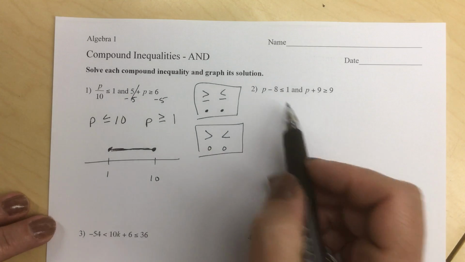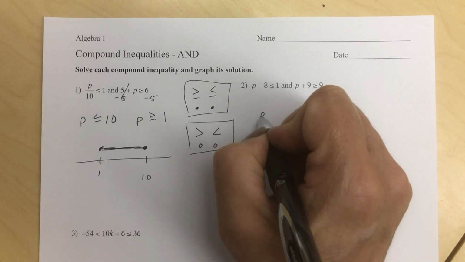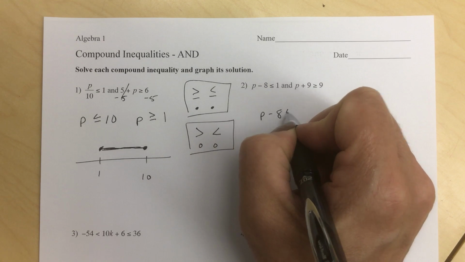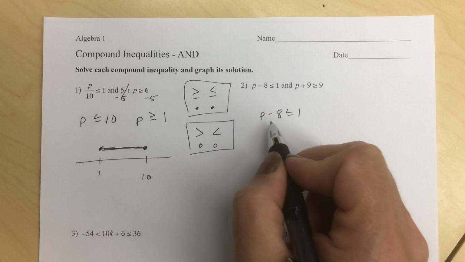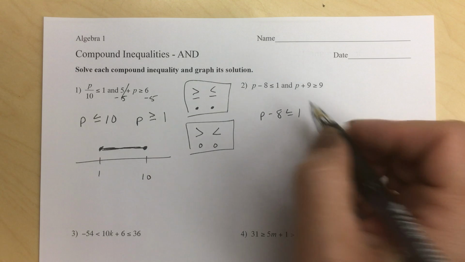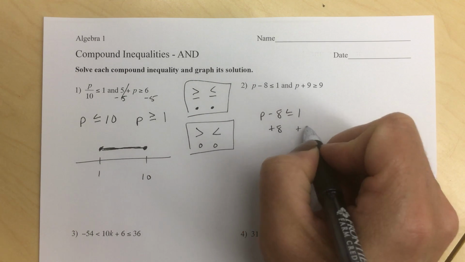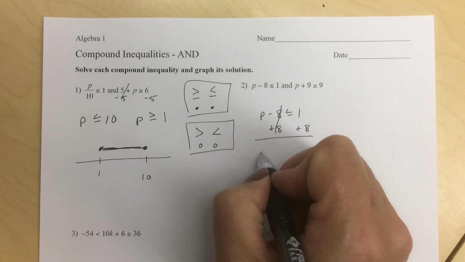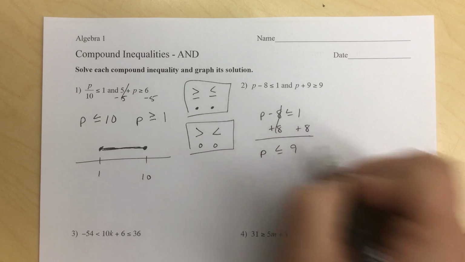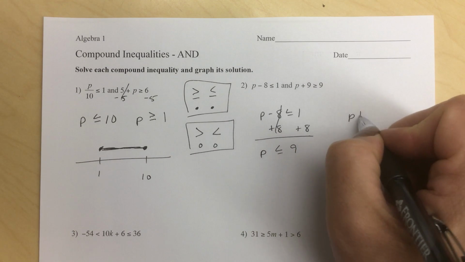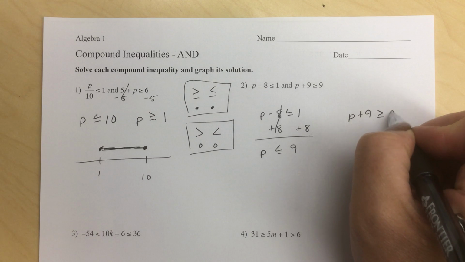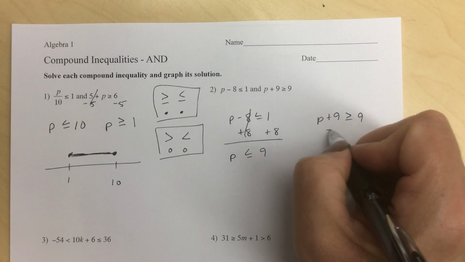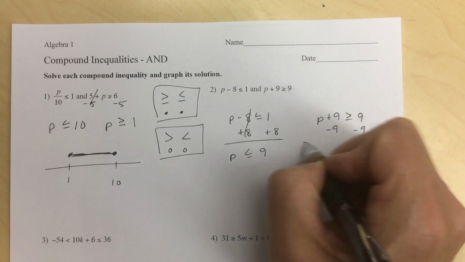Okay? So let's come over here and do this one. I'm going to rewrite these equations so I have more room to show my steps. So p minus 8 is less than or equal to 1. I'm going to add 8 to both sides. So p is less than or equal to 9. Over here, p plus 9 is greater than or equal to 9. So I'm going to subtract 9 from both sides.